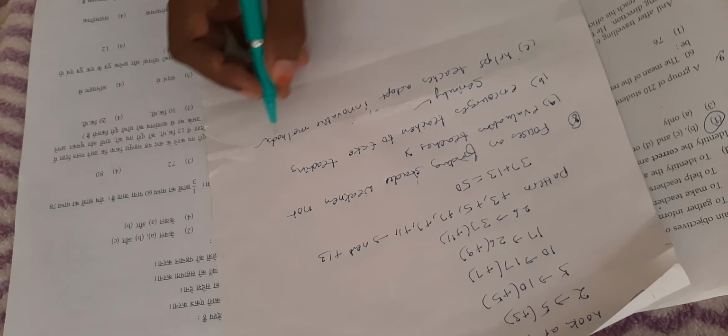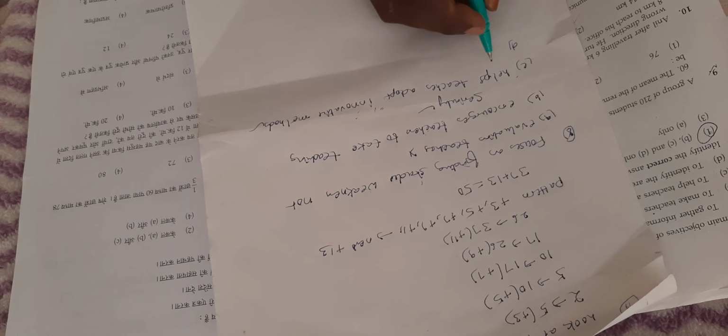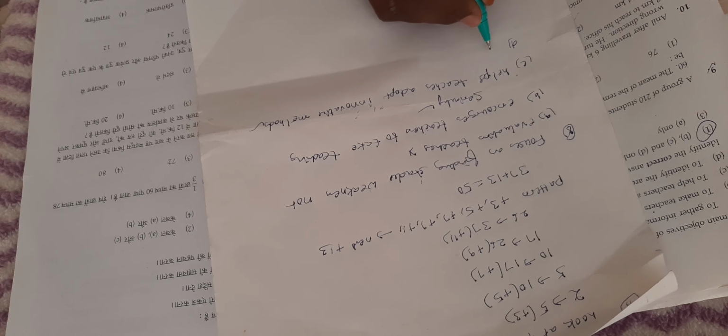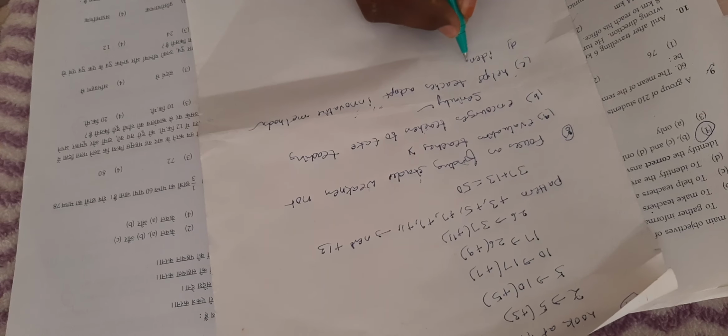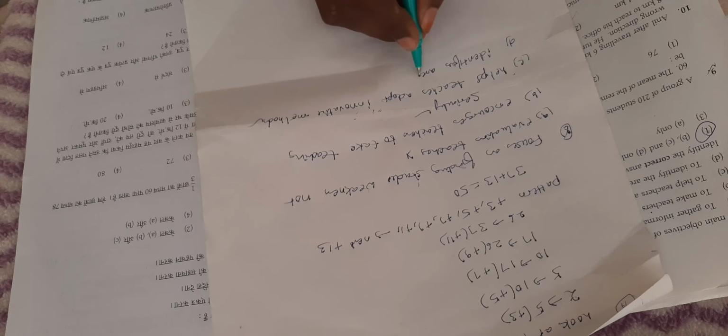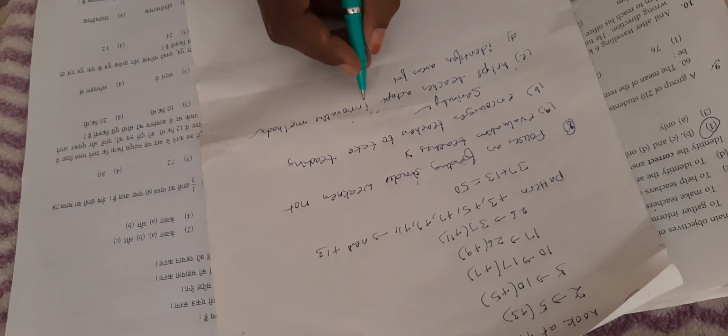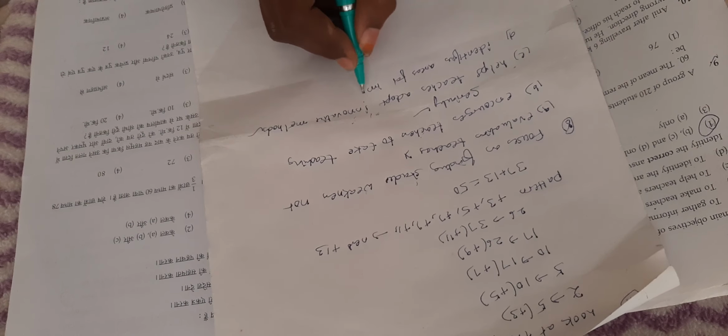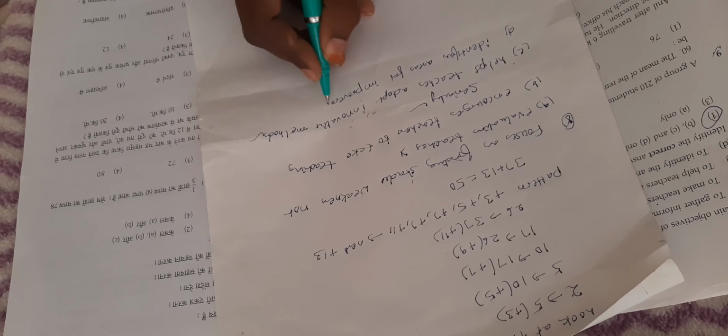Correct option. D identifies areas for improvement in teachers.